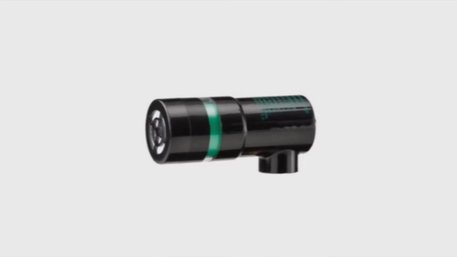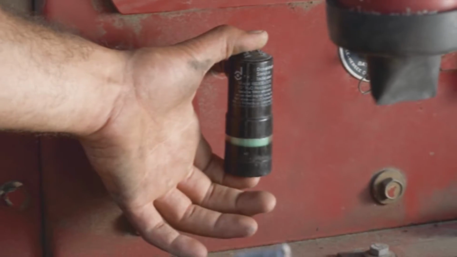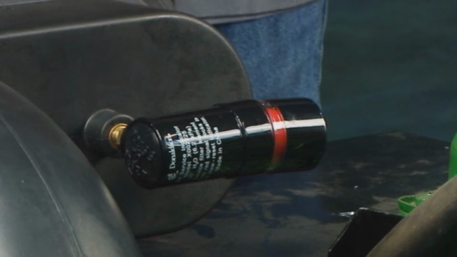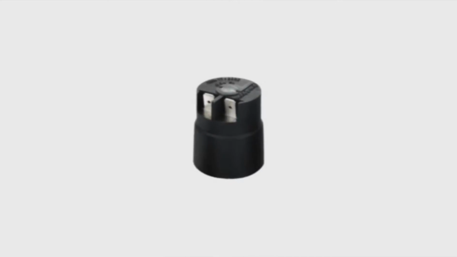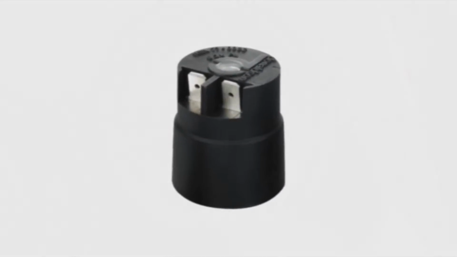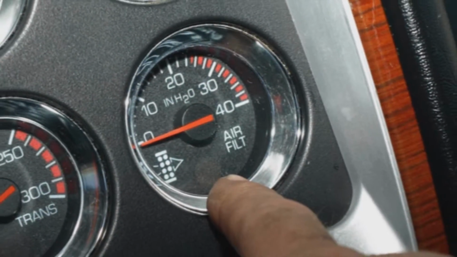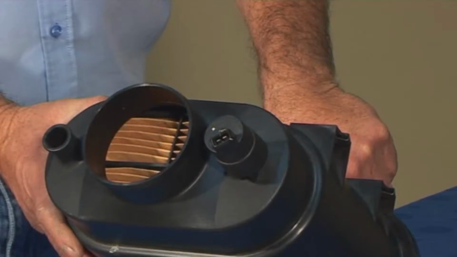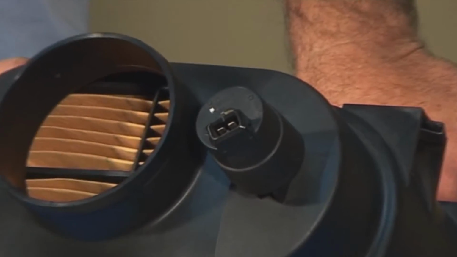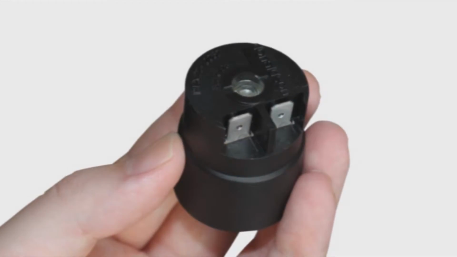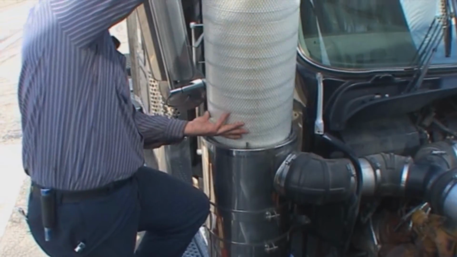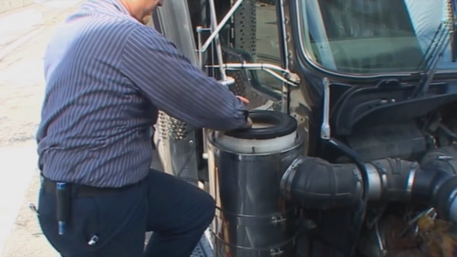The Donaldson standard visual restriction indicator can be mounted directly on the air cleaner or remotely on the instrument panel or firewall. It shows bright red when the restriction limit is reached and filter service is needed. The electrical indicator is designed for a variety of on- and off-highway applications where in-cab or remote monitoring of restriction is desired. When the restriction level reaches the maximum recommended limit, an electrical signal activates a light, a buzzer, or a designated computer. The indicator automatically resets itself after the filter is serviced.